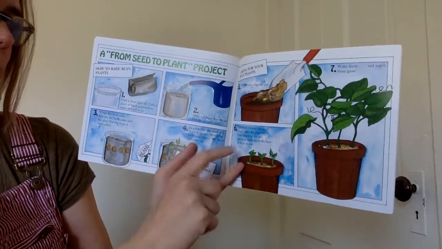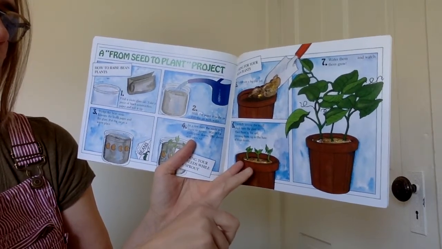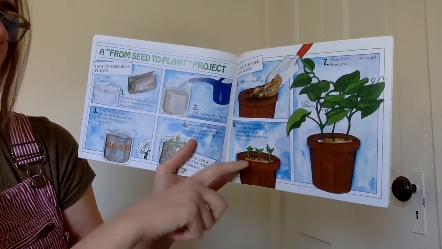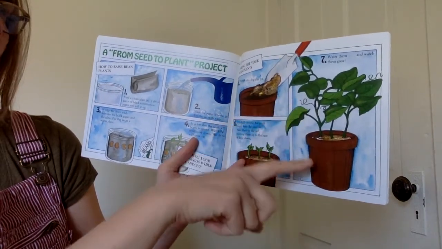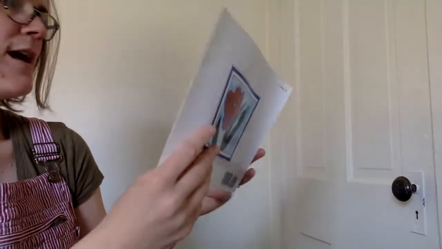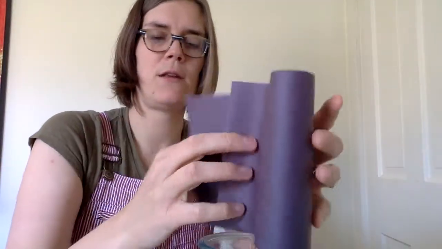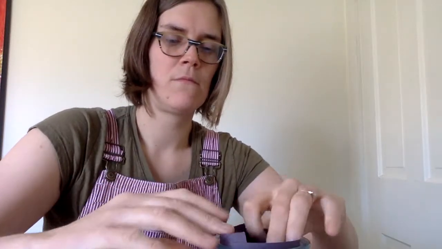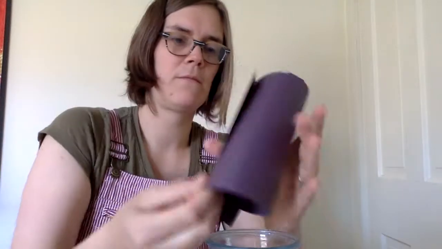So put dirt in a pot. Carefully remove the small plants from the glass jar and place them in the soil, covering them up to the base of their shoots. Water them and watch them grow. So I'm going to try that right now. I have my glass and I have my construction paper. I'm going to roll that up and put it in here. All the way around. There you go.